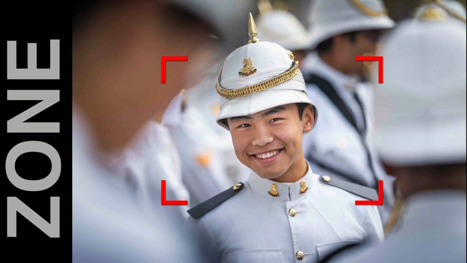Now I don't automatically come down from a wide focus area into a spot focus area. I will typically start with a zone for my portraiture at events and also my action sports. So here we've got a zone in the center of the frame. Now what this zone is basically doing is it's ignoring every obstacle that is outside of that focus area, and it's using the same algorithms as the wide but now only inside a smaller surface area of the sensor.